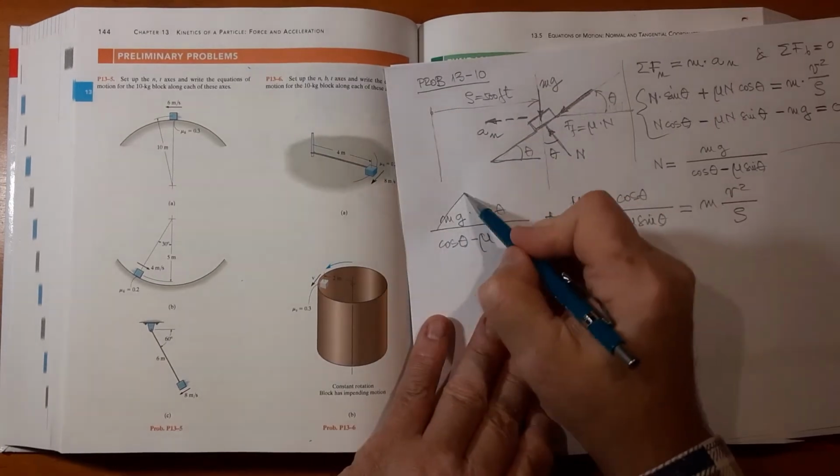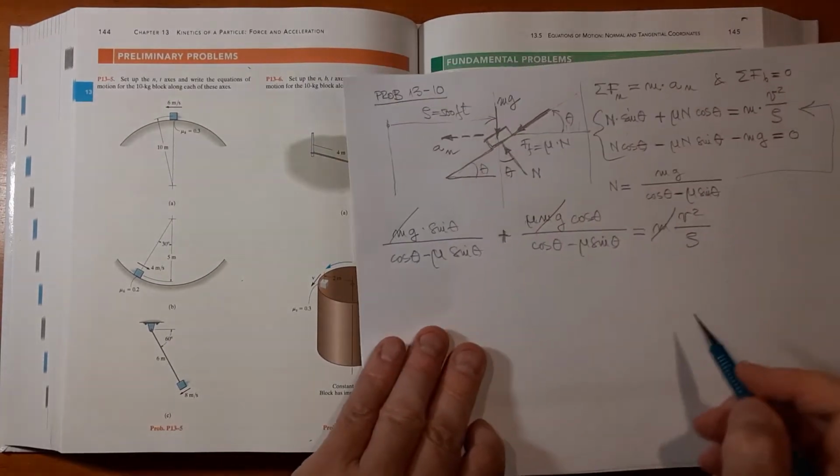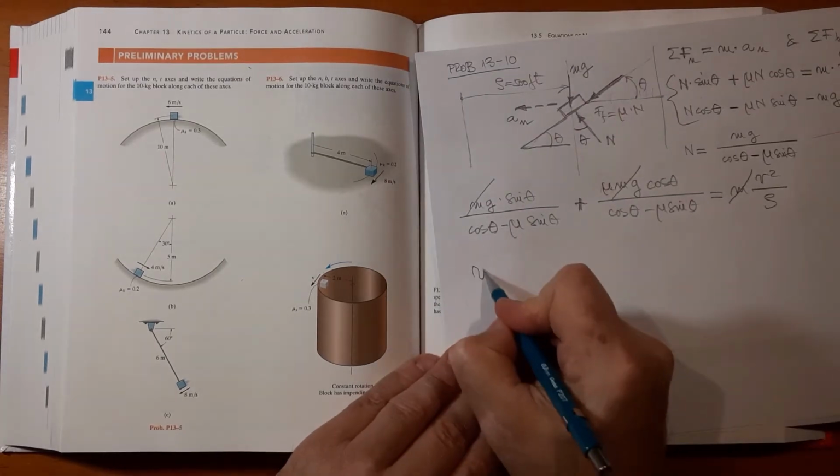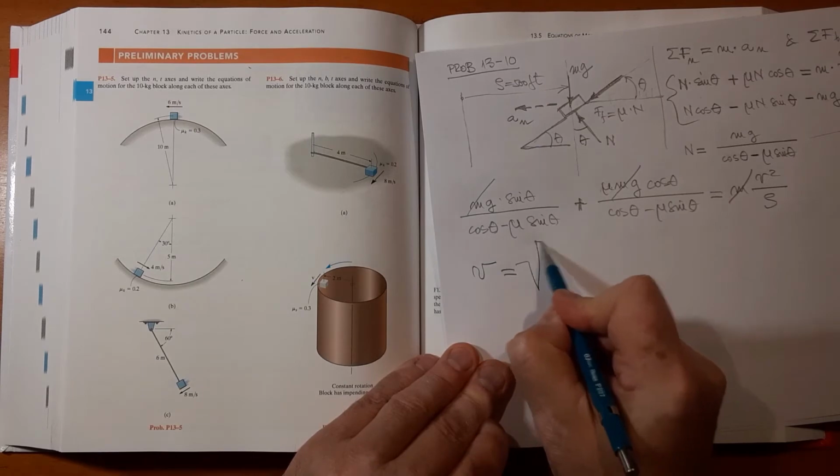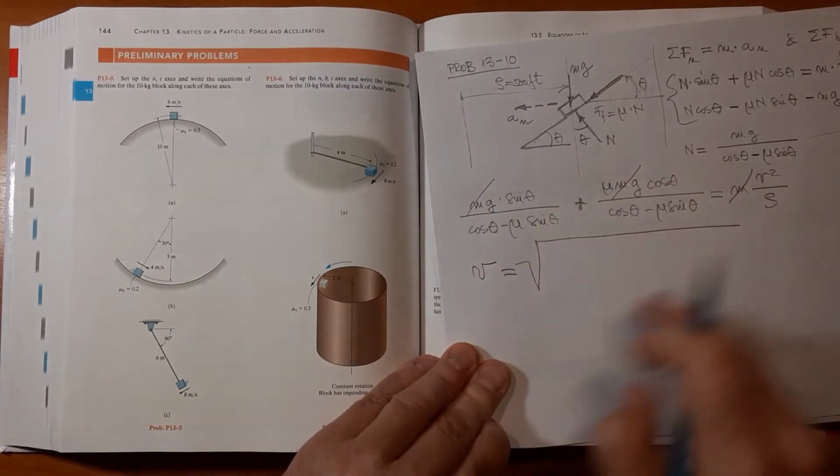Okay, so m simplifies out, and I have velocity equals the square root of this whole thing times rho.